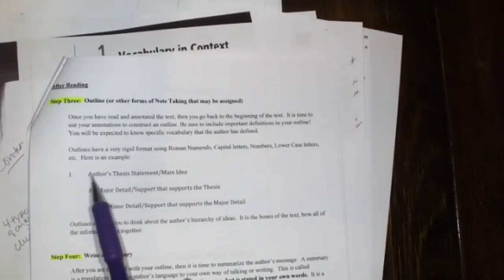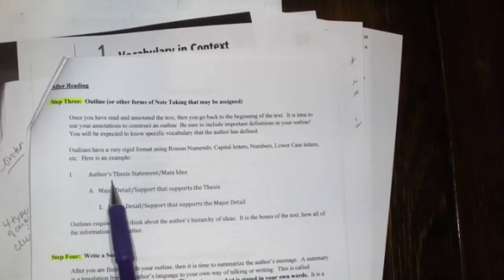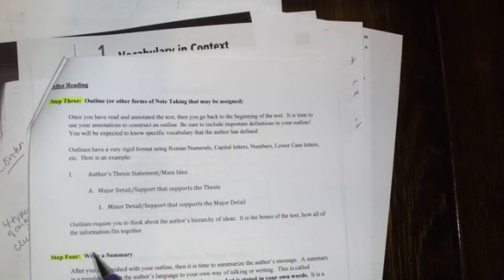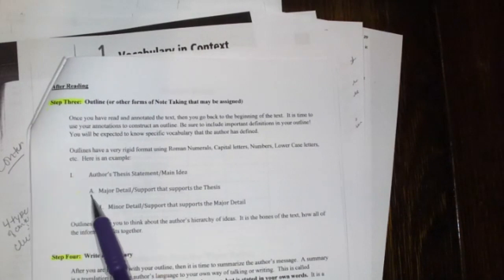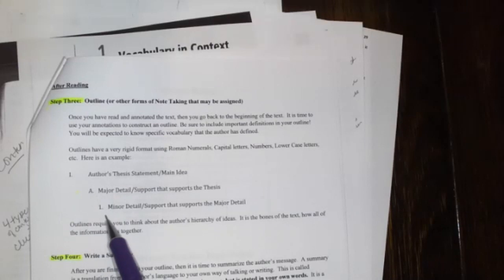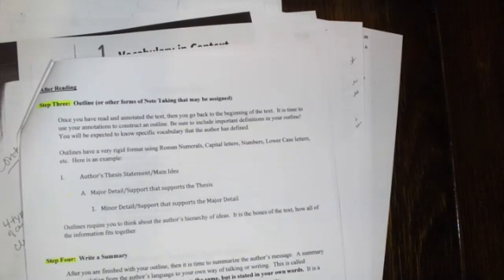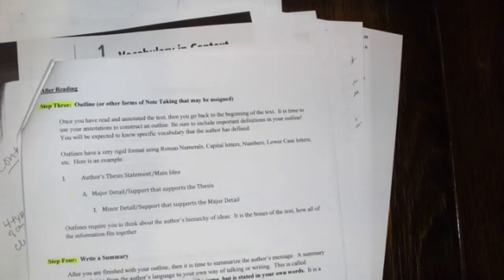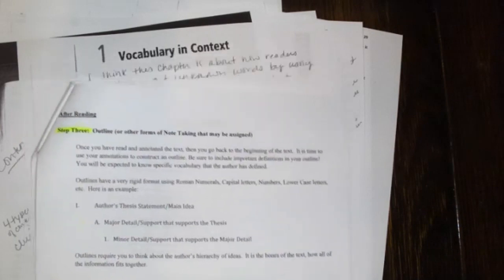And I noticed that there's a rigid format here where this is our thesis statement that is Roman numeral 1. You start with an A with major details, and then you explain those major details with minor details, which are indented. So the indentation is important, it looks like, right? So I'm going to do that.